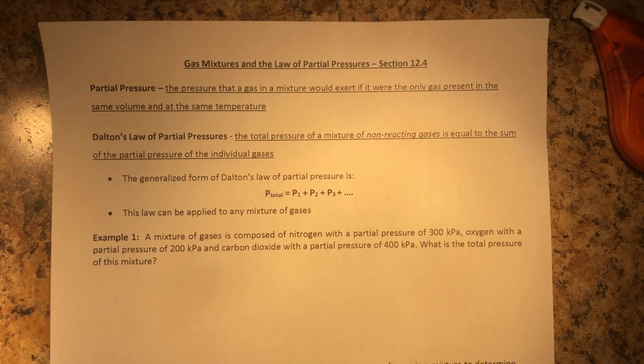Okay, so this is the final section of chapter 12 that we will be looking at. And we will be looking at gas mixtures and the law of partial pressures. What's a partial pressure? Well, it's the pressure that a gas in a mixture would exert if it were the only gas present in the same volume and at the same temperature.